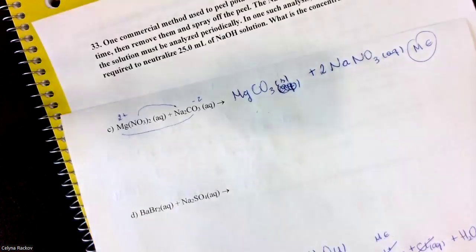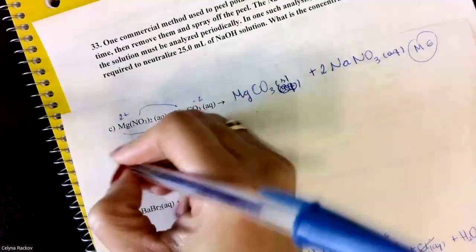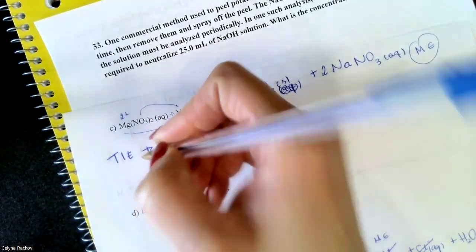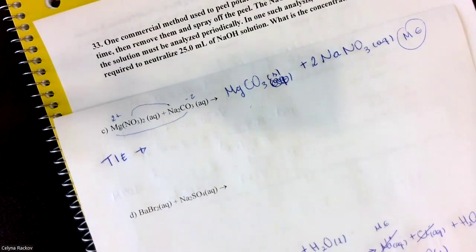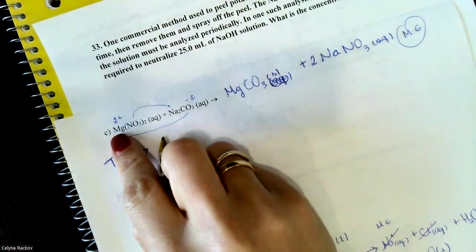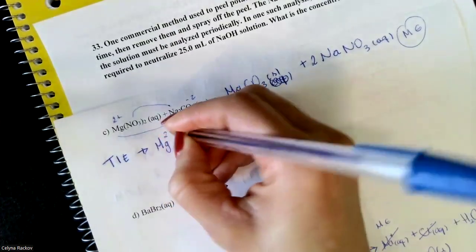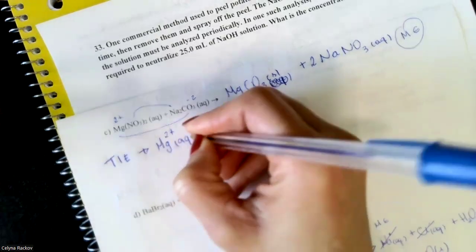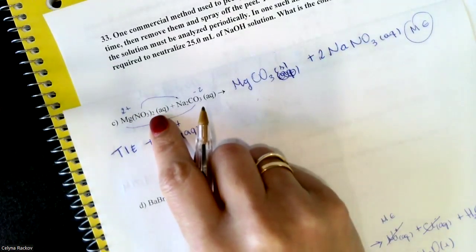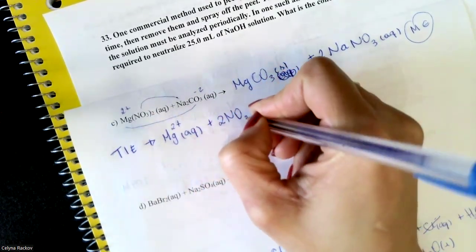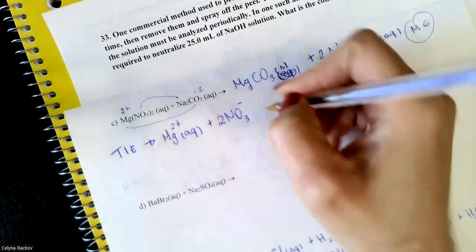The next is the total ionic equation. Now let's dissociate everything that is aqueous, and let's keep together what is solid, right? Okay, so magnesium 2 plus equals. How many nitrates do you have here? 2 nitrates, and each nitrate is a minus 1.